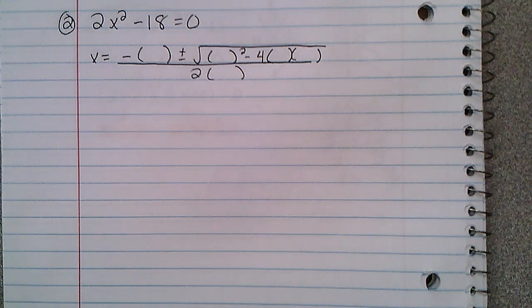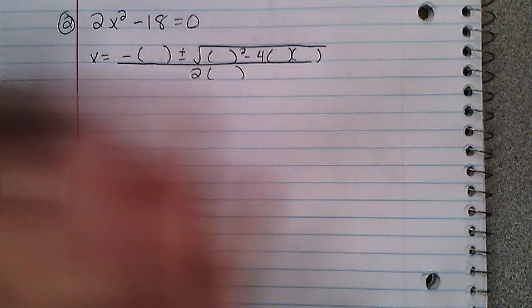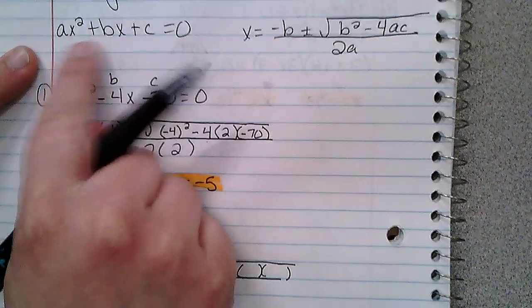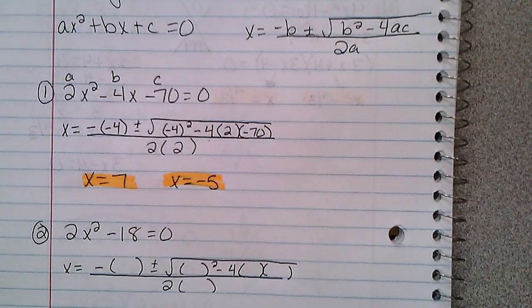Okay, to save a little bit of time with number 2, I already have my template set up here, and then we can refer back to the formula if we forget which letter is which. This is a special case because there's not 3 numbers, there's only 2. So I want to refer back up here to the A, B, and C when you only have 2 numbers.